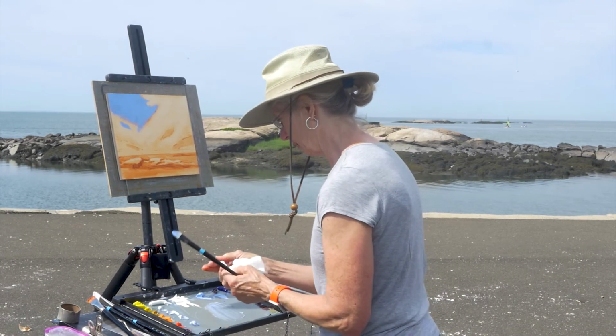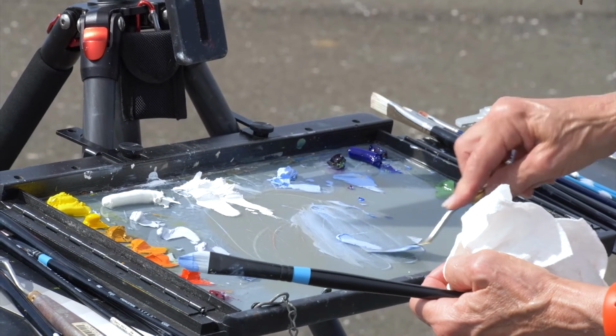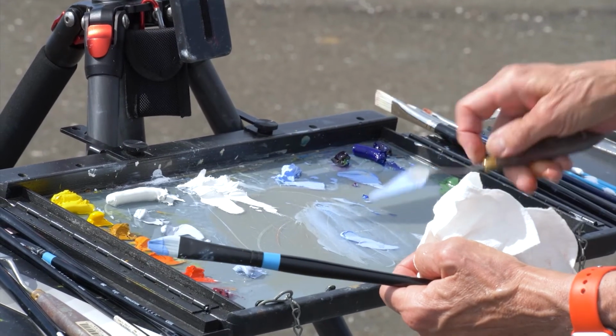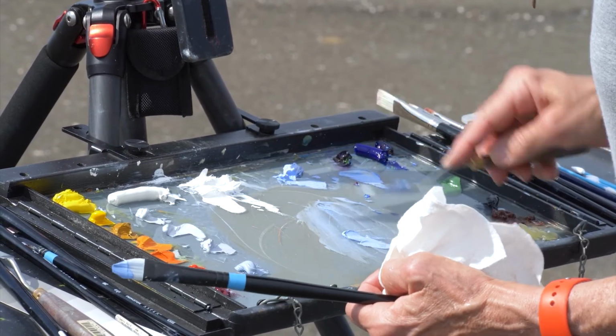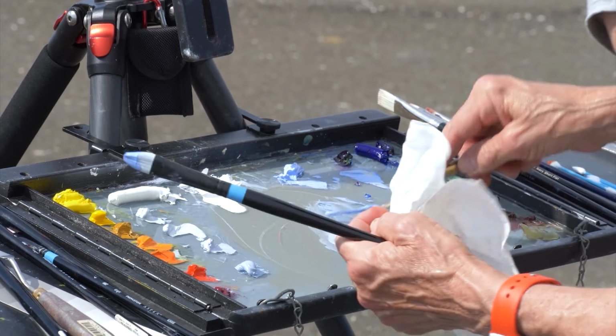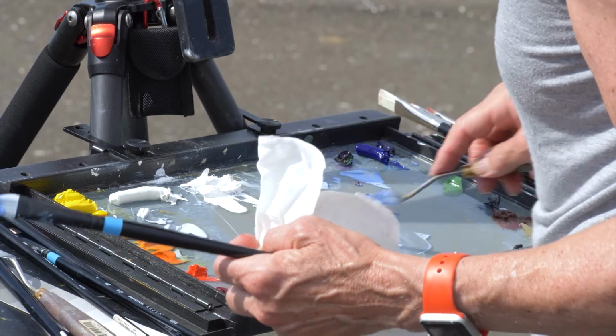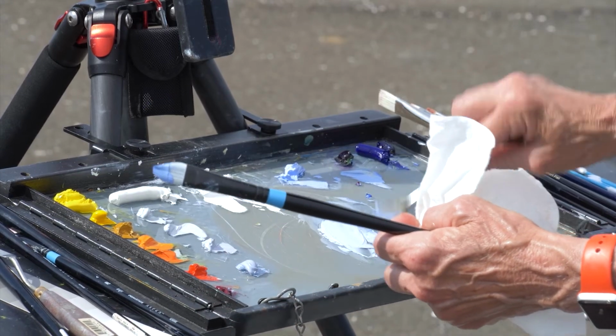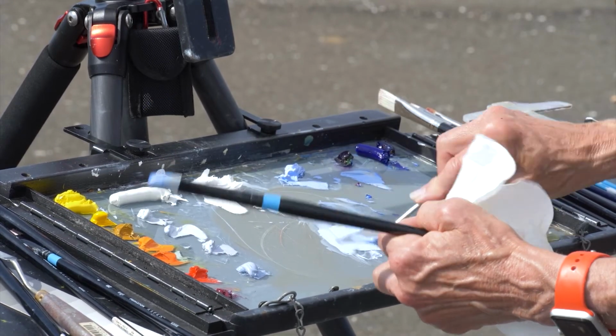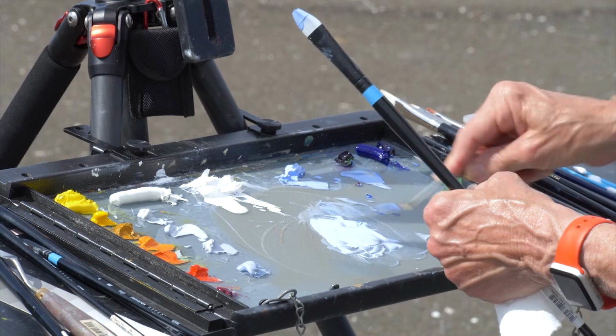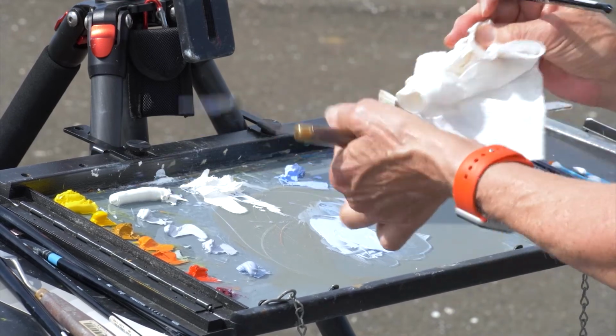And I'll take that same ultramarine blue and white combination, add a little bit of light to it, and a little bit of yellow. And these are just subtle tints, but it will make a difference.